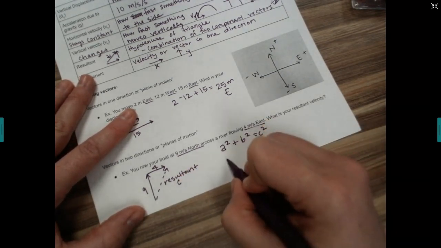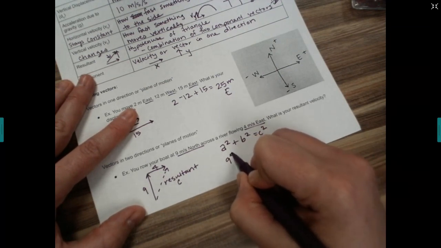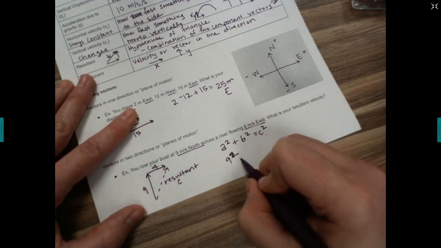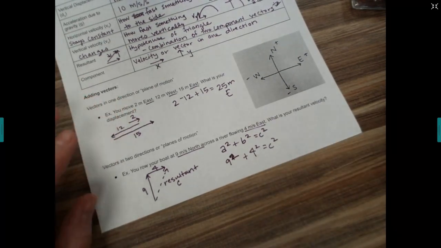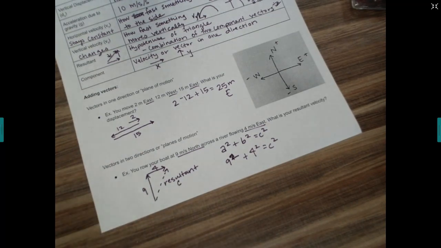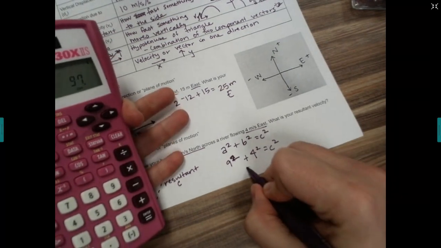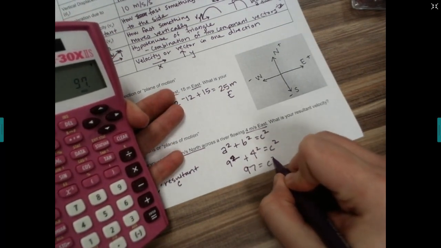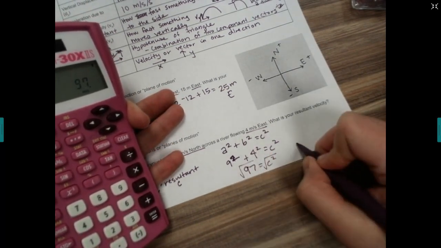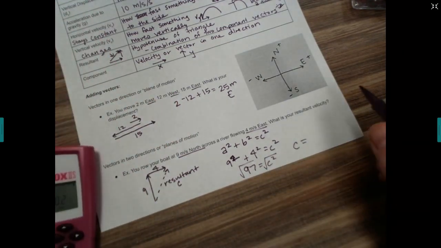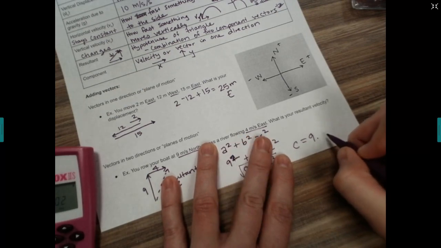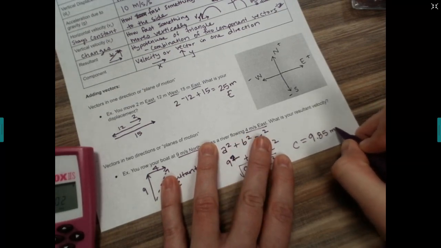Okay, so for this particular example, I'm going to say 9 squared plus 4 squared equals c squared. I'll use my calculator so I don't mess up the math here. So this is 97 equals c squared, and then I'm going to take the square root of both sides. So c is 9.85 meters per second.